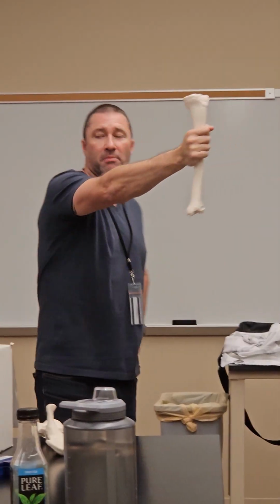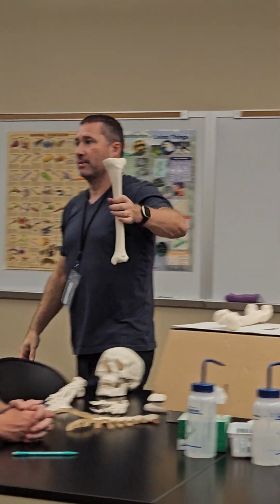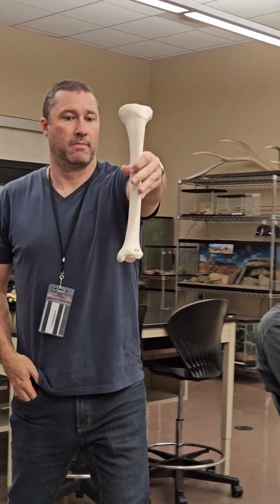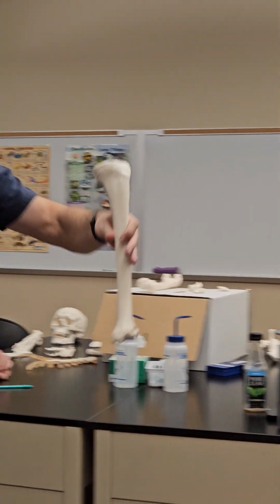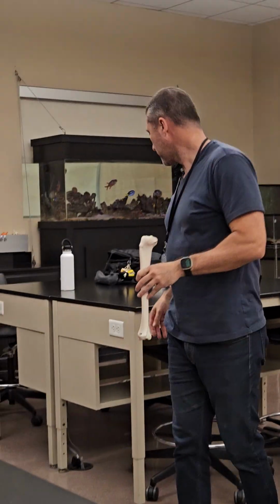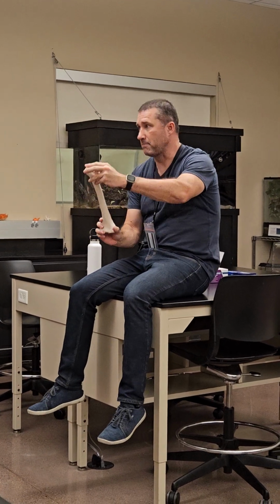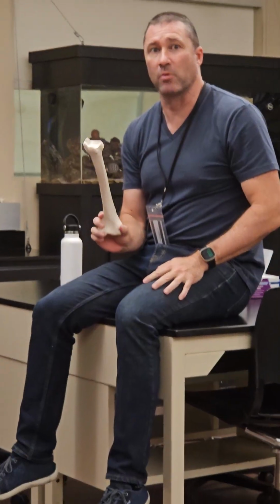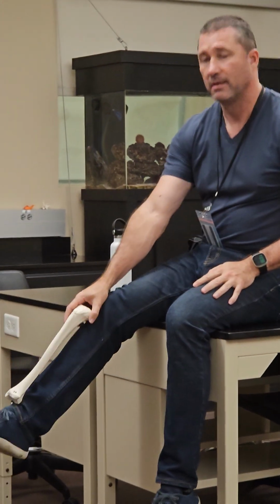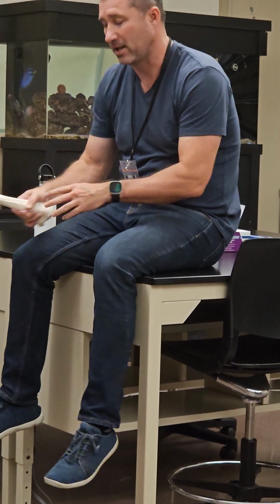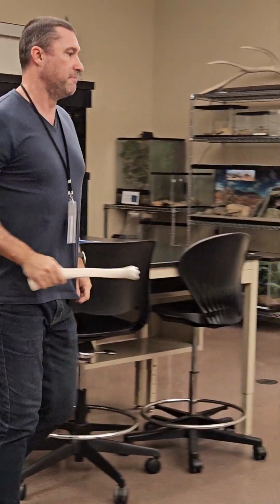Okay. So is this a right or a left tibia? I'll walk around real quick, show you guys. Is this a right or a left? Okay. What's this here? Medial malleolus, meaning it's going to be on the inside. Is the malleolus in the right spot? No, so this has to be a left tibia, right? Because the malleolus has to be on the medial side.